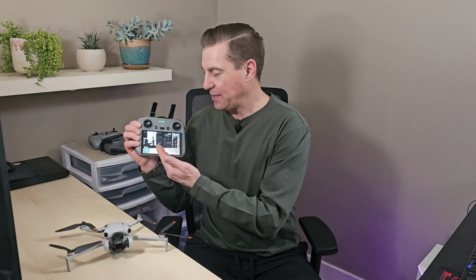And if you're using this setup, or even if you're using the RC-N2 controller with the DJI Fly app, you'll know that there's a lot of information being displayed on the screen while you're flying. But there's also a lot of settings and additional information that you can quickly and easily access right from this main camera view screen. So that's what I'm going to be going through in this video.